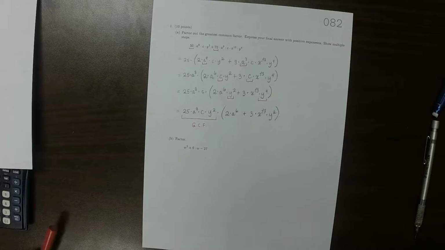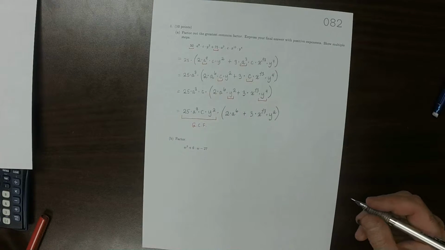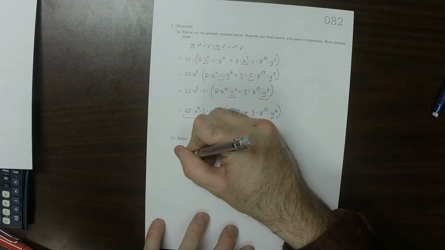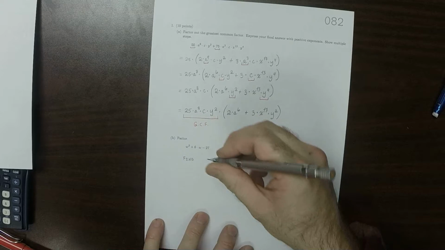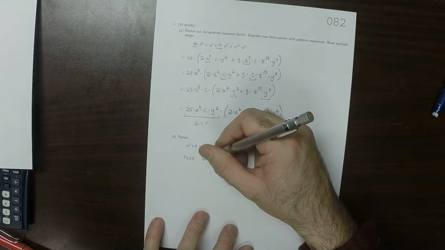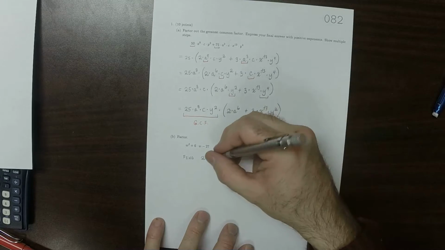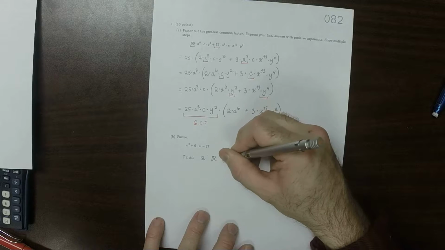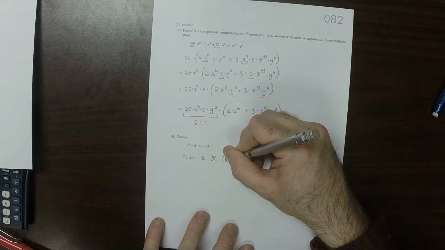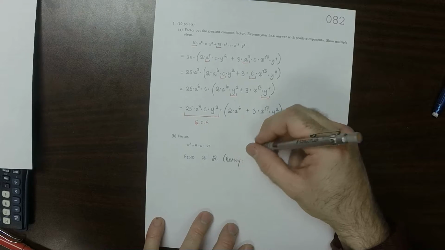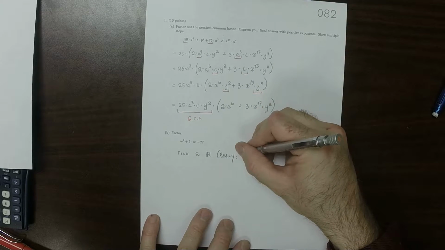Now, for part B, we want to find two numbers, really it's any two reals, but when we're doing this process, this kind of trick, it's almost always the case that we're looking for integers.